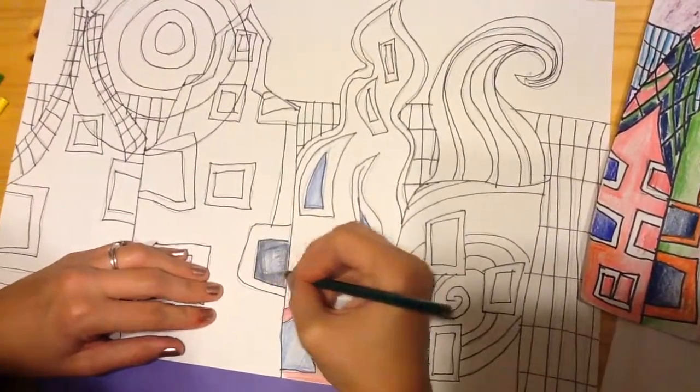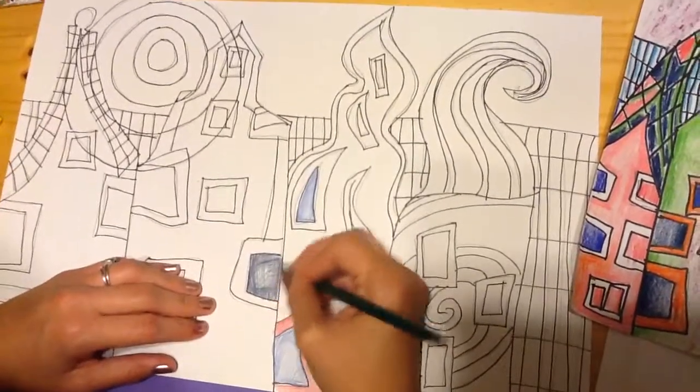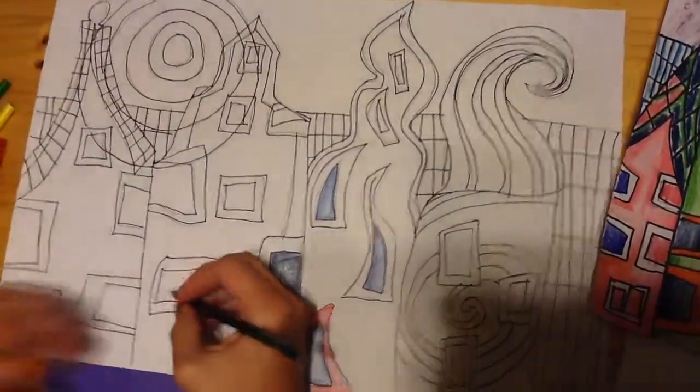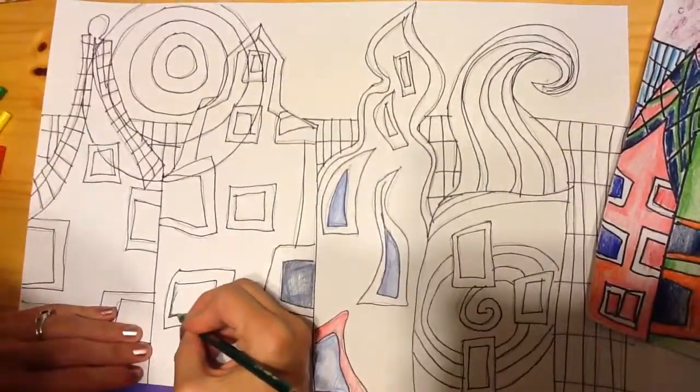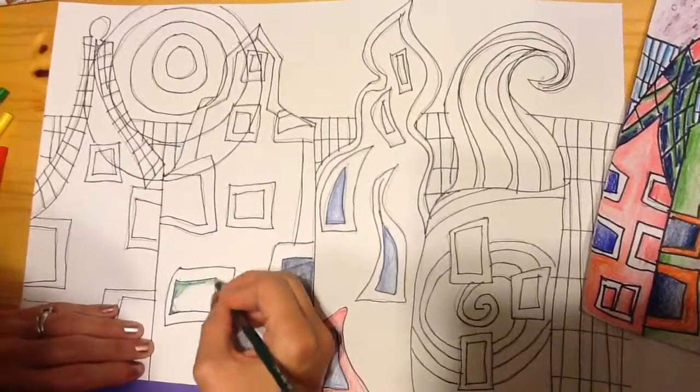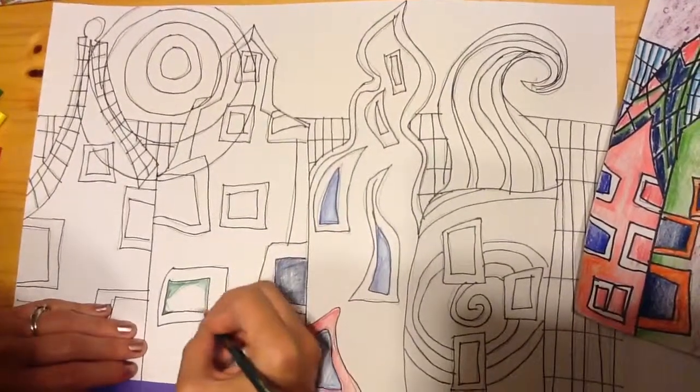You can always add more, but you can't take away. I say that when you're painting too. You can always add more, but you can't take away. So now I'm going to do the reverse. I'm going to start with green in this one, right? So maybe I'll make all these windows different colors on this building.